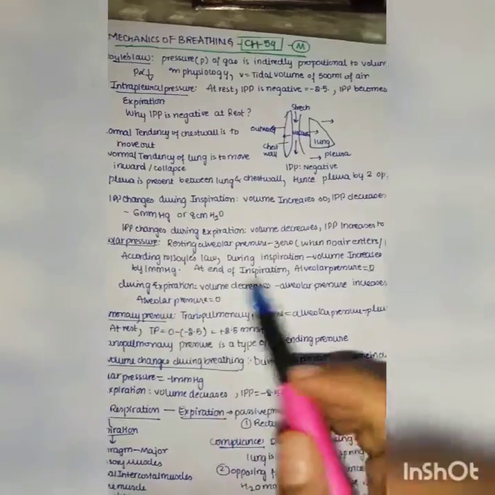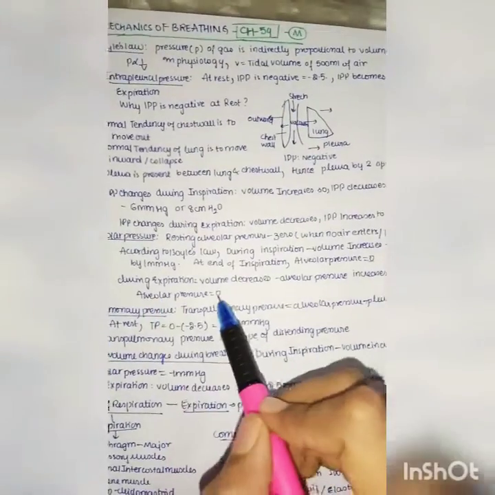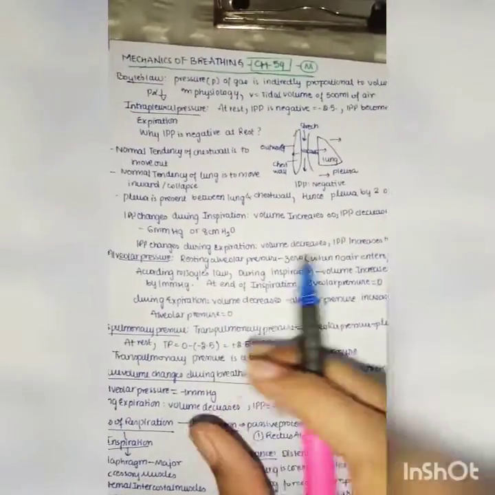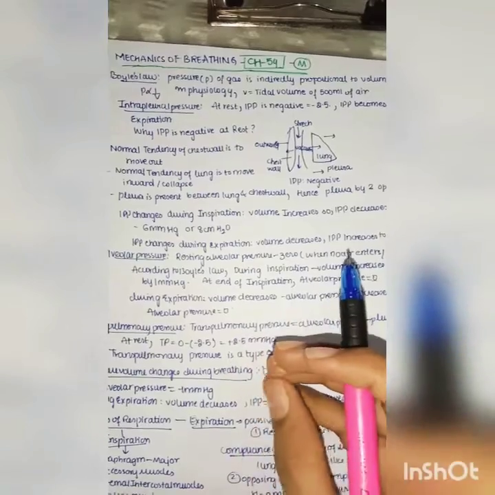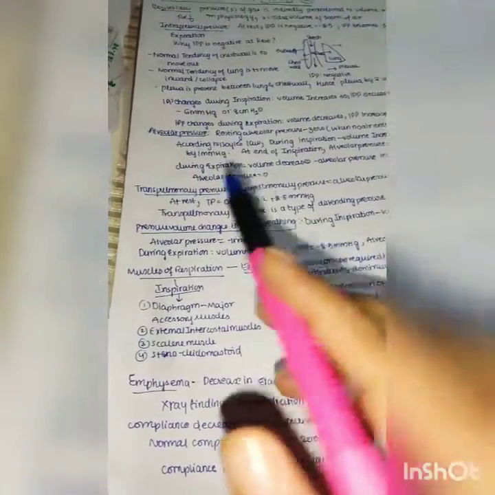So you can see during expiration the volume decreases, the alveolar pressure increases by 1 millimeter of mercury, and at the end of expiration the alveolar pressure again comes to 0. So these are very important. At the end of inspiration and at the end of expiration, the alveolar pressure always comes back to 0. Now let us see the transpulmonary pressure.